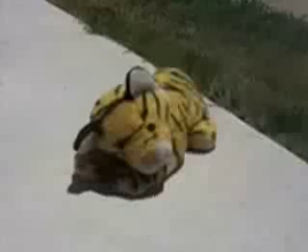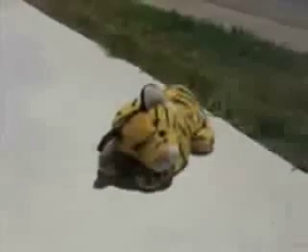This is Jack, the tiger. And here's Chris, the skateboarder. Watch as Chris rides his skateboard in a straight line on this sidewalk, back and forth past Jack.